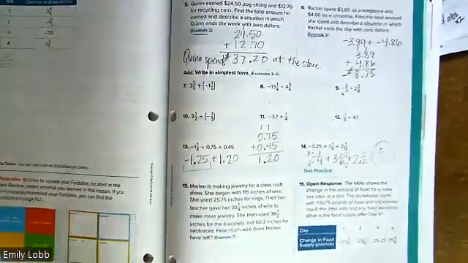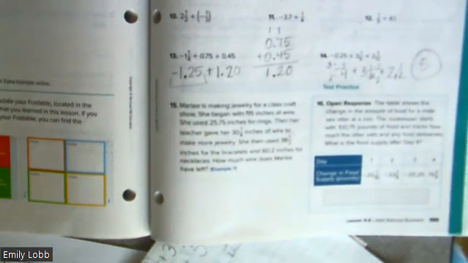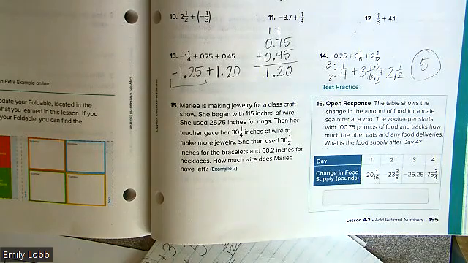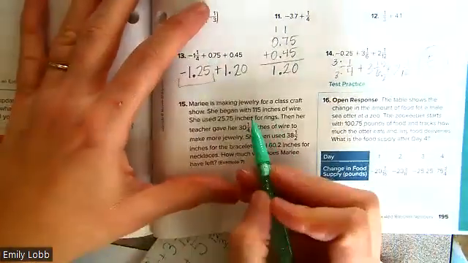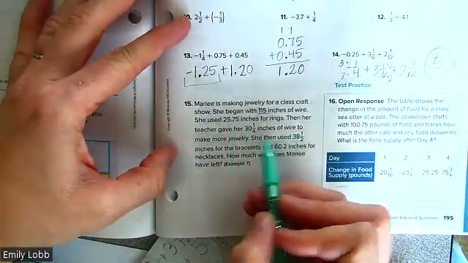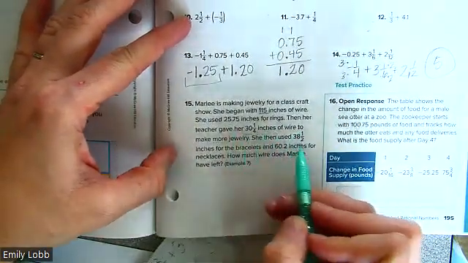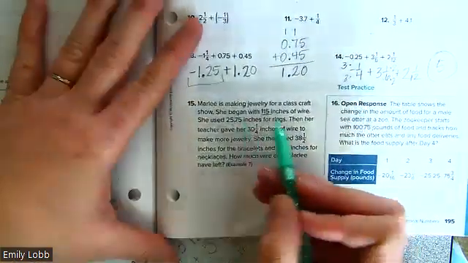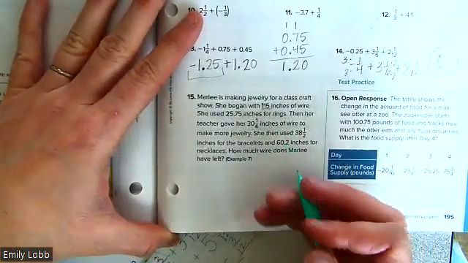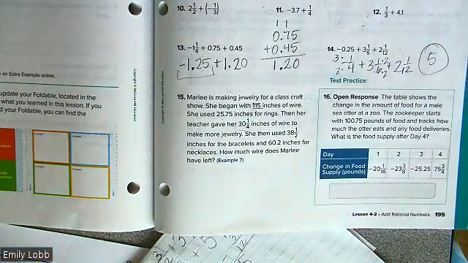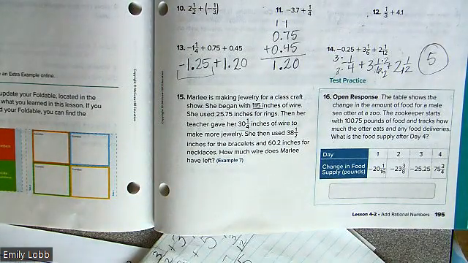Marley is making jewelry. Sorry, it's kind of fuzzy. For a class craft show. She began with 115 inches of wire, so that's her beginning point, and she's using this amount. Then her teacher gave her this, then she used that, and that. So everything she's given or what she's started with are going to be positive. Everything she uses is going to be negative, and we're adding them all up.